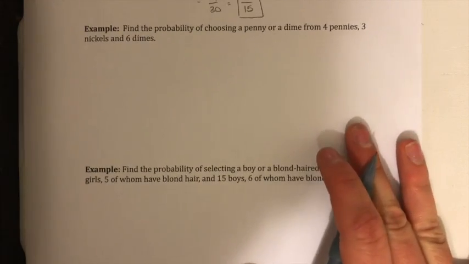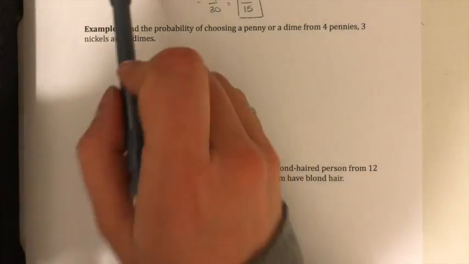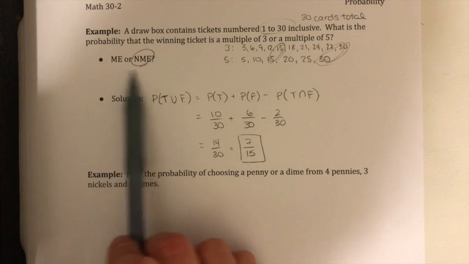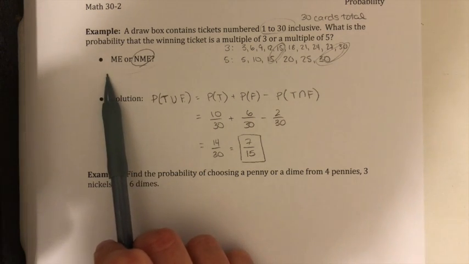Okay, for the last couple of examples, this is how things are going to be on a test. It's not going to remind you, like these other ones have, about mutually exclusive or non-mutually exclusive. You guys just need to be able to do that.